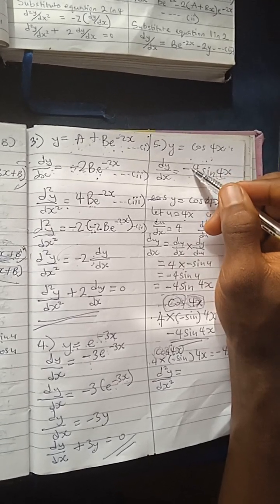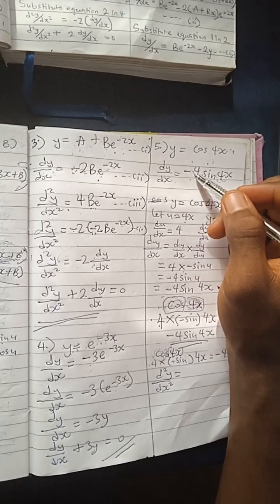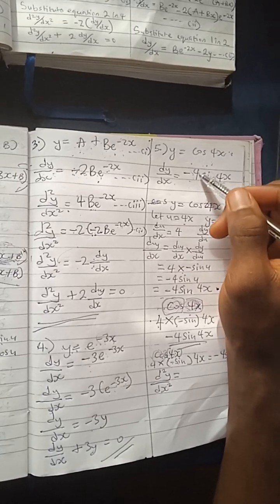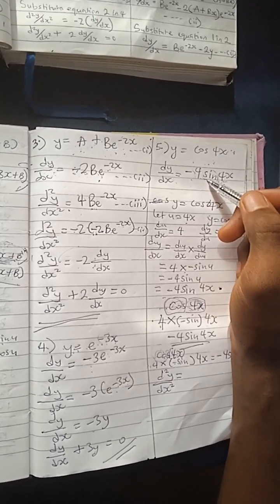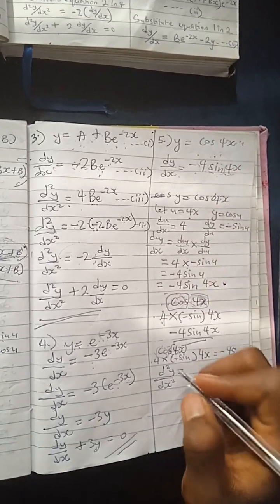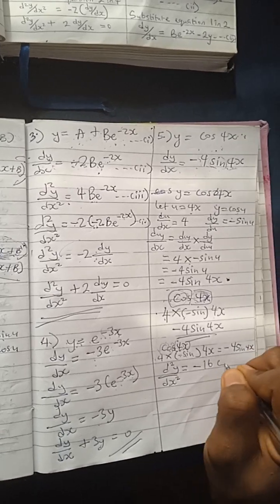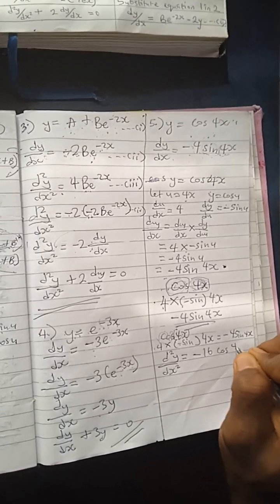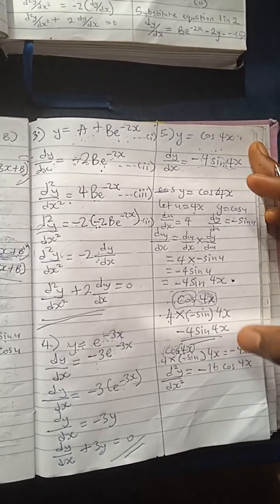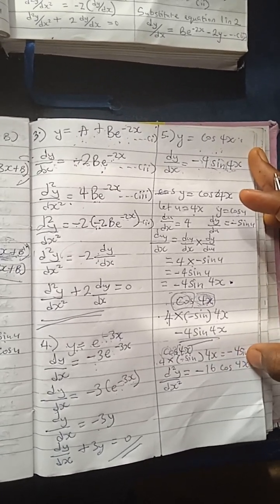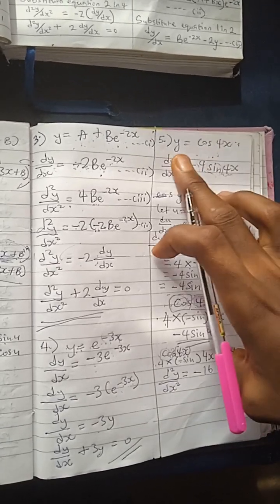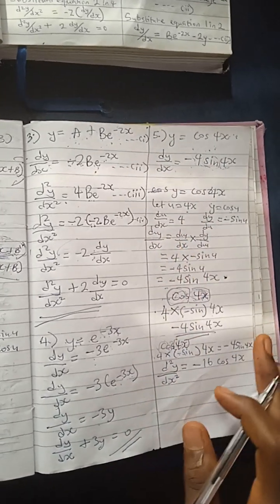4 multiplied with minus 4 is going to give us minus 16, multiplied with the differential of sine. If you differentiate sine, you're going to have cos. Therefore, minus 16 cos 4x. And if you look closely, we can factor out minus 16, so we have cos 4x standing alone.